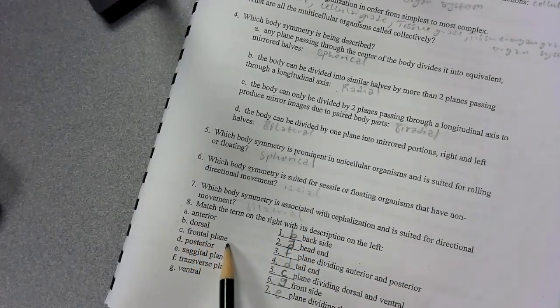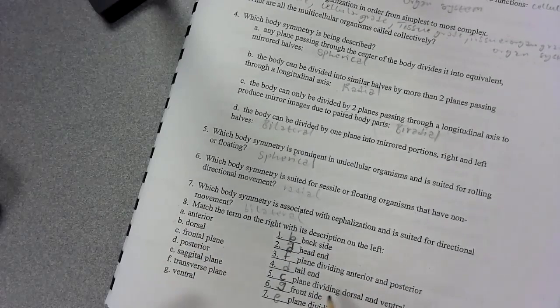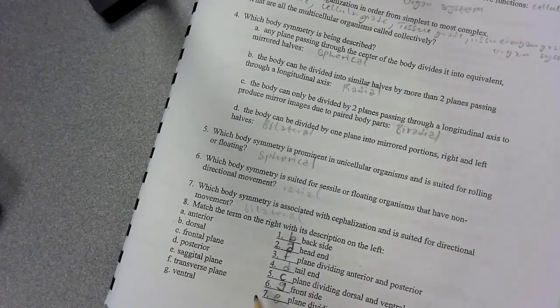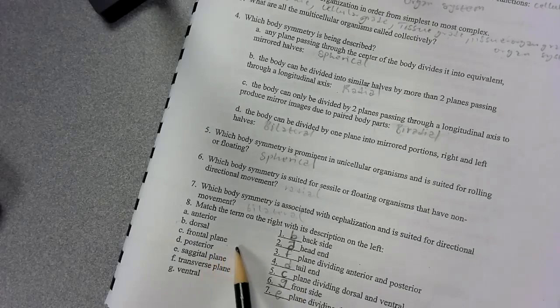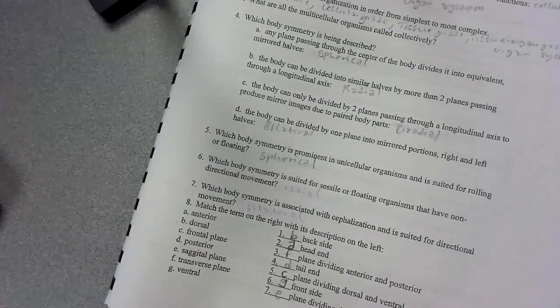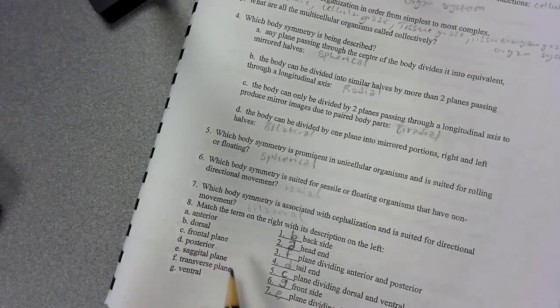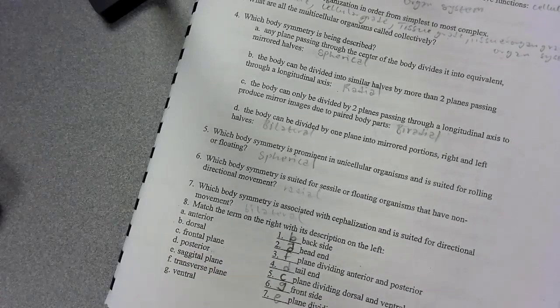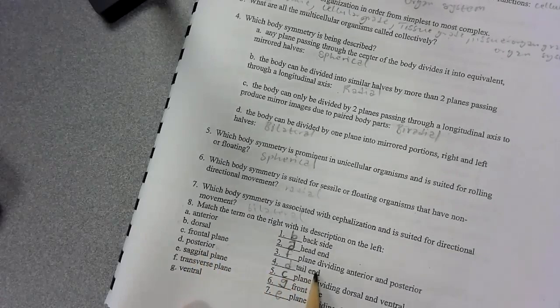C is the frontal plane. The frontal plane is the plane dividing the dorsal and the ventral end. The ventral is the front side, so the dorsal is the back side. So the plane that is dividing the front side and the back side is called the frontal plane. That is C. I put it here, C for plane dividing dorsal and ventral. So D is posterior. Posterior is the tail end. So posterior D, I just put it right here.